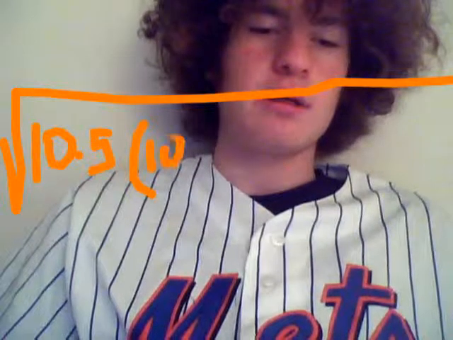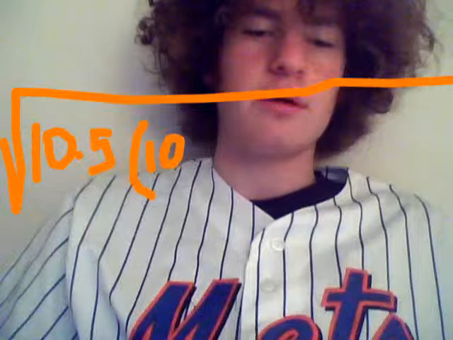Next, since we have the semi-perimeter and we know our variables a, b, and c are the side lengths of the triangle, we can go about solving the formula. So we're going to start off with the semi-perimeter times the quantity of the semi-perimeter minus a side length of the triangle.